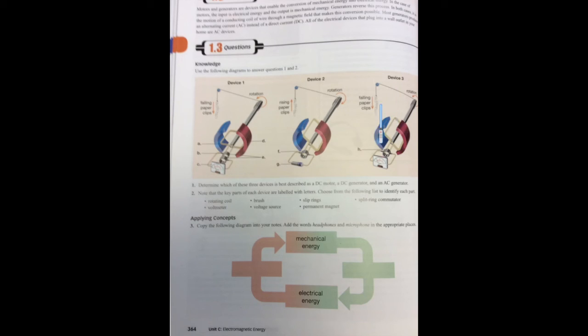The third one, the clips are falling. It's rotating this way. So this would end up being a generator, but it also has a split ring, and so because it has a split ring, it's spinning in one direction, and that would then make it a DC generator. Now, you'll notice some of the terms that are here.